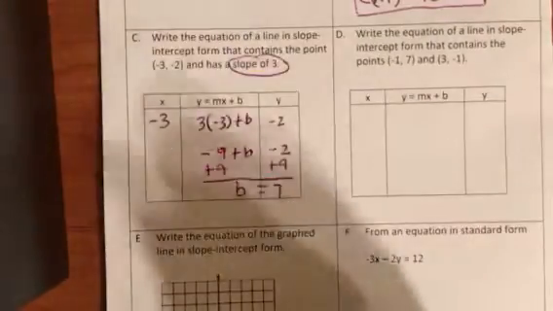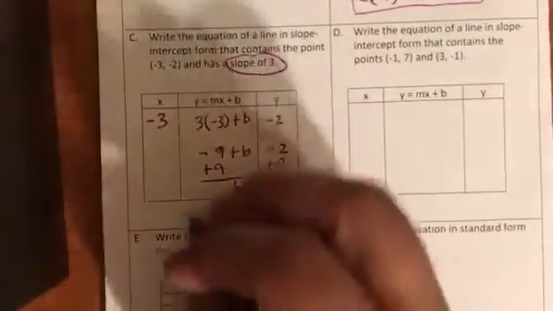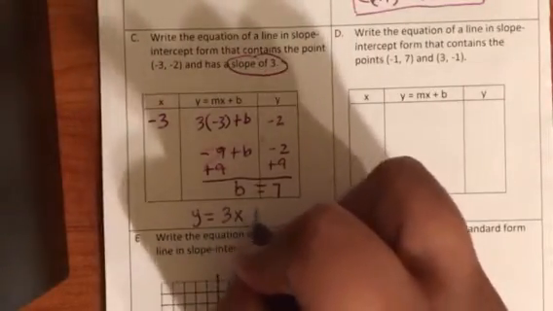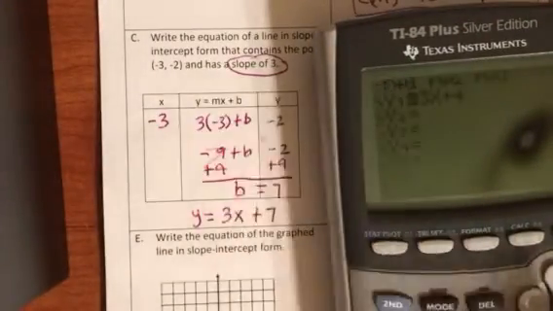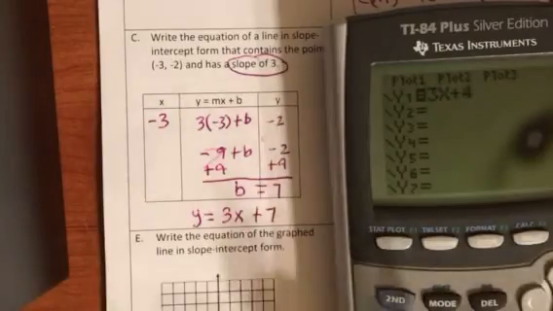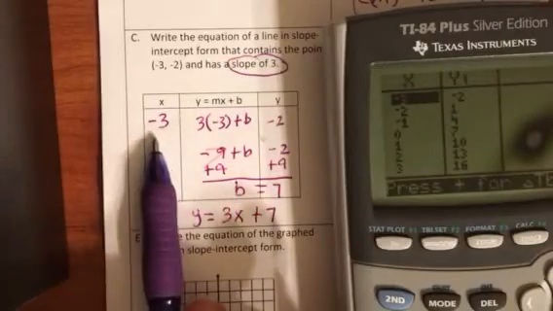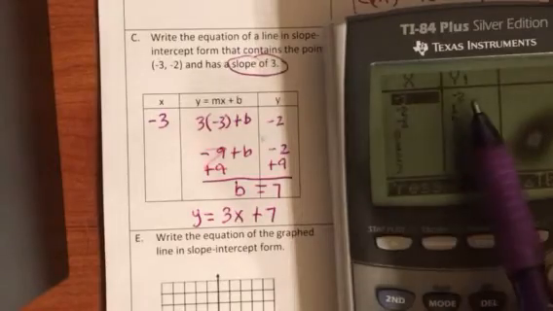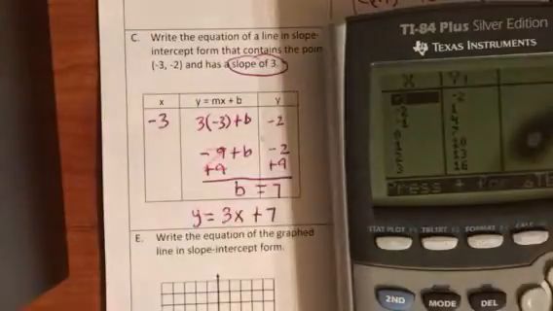So now we can write the equation with what we know. We know that the slope is 3 and the b is 7. So our equation is y equals 3x plus 7. Now I'm going to show you that you can check your work in the calculator. I'm going to type in this equation, and it's already almost there. I'm going to change that to a 7. Now I'm going to go to second graph, and I'm going to go to -3. Well, there's -3 right there. I know I'm right because it has that point on there, -3, -2. So that's just a way for you to check your work.